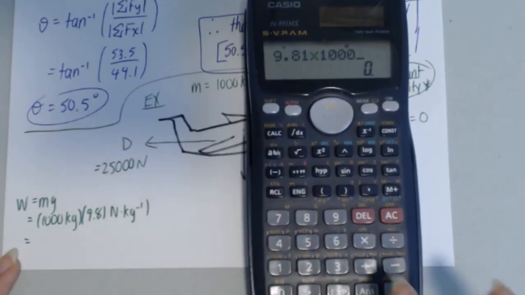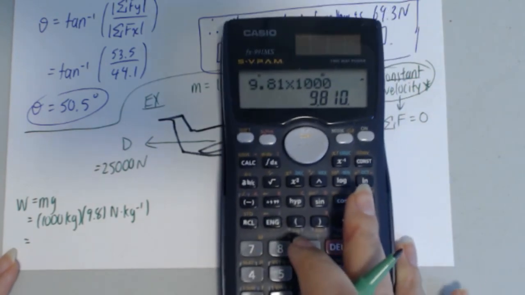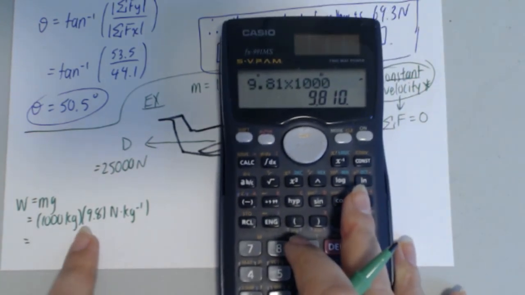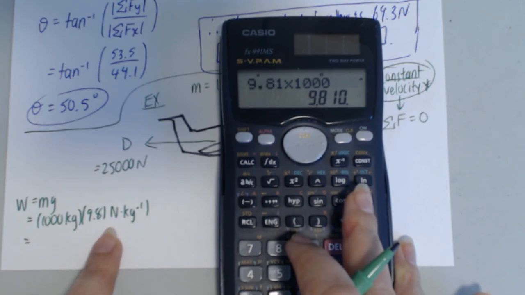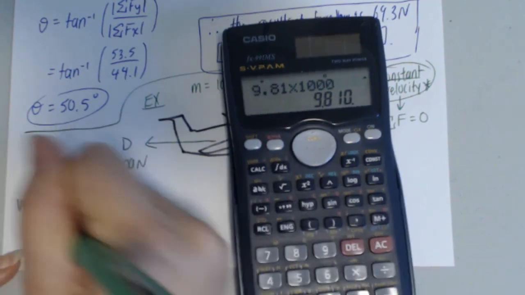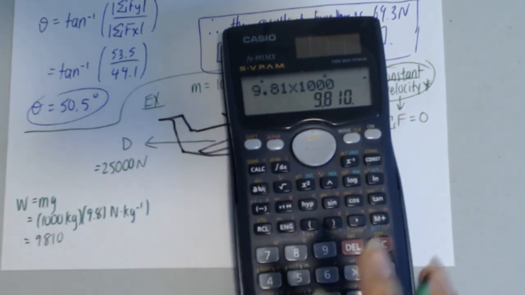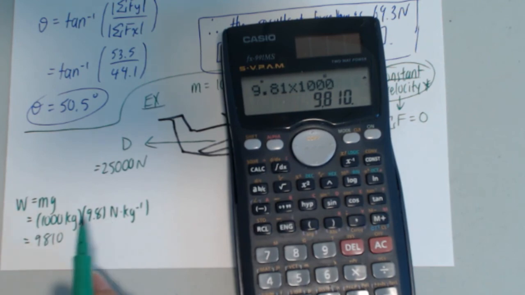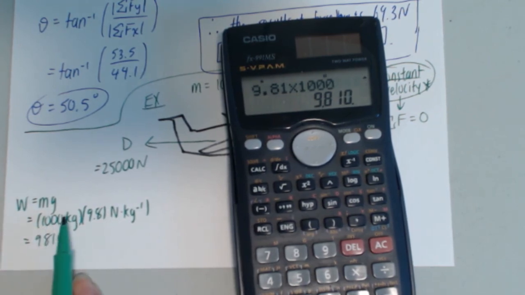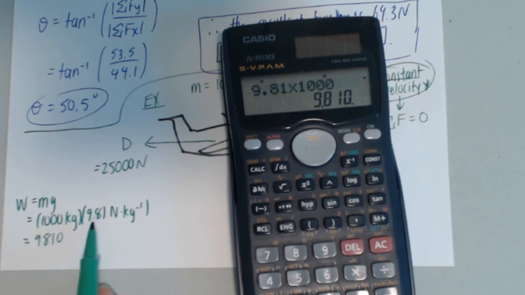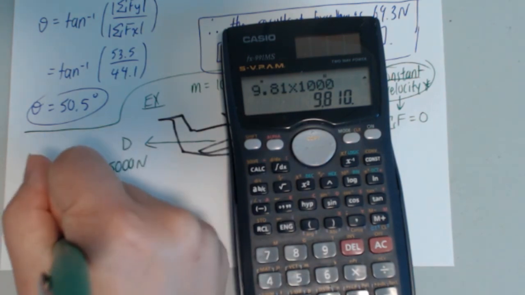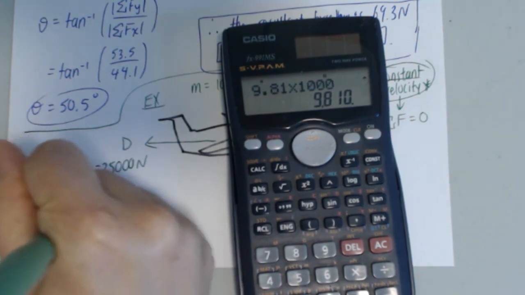Now some of you can probably just do that in your heads. So notice that we get a number almost exactly like 9.81, just with the decimal moved 3 places to the right. So 9810. If you take any number and you multiply it by 1 with zeros after it, count how many zeros you have, and that's how many decimal places your original decimal place will move to the right. So 9810 newtons. That's our weight.